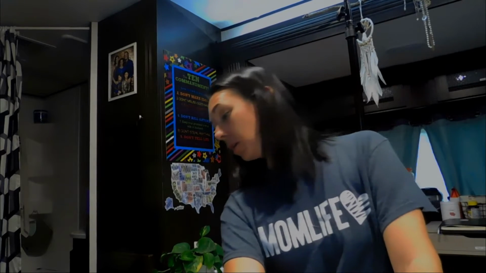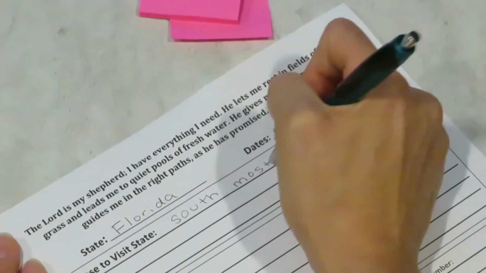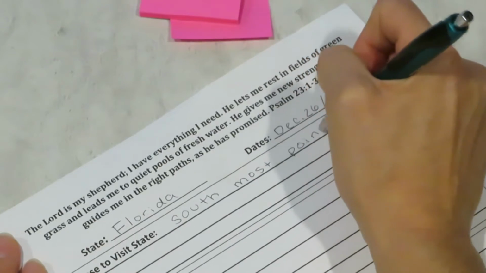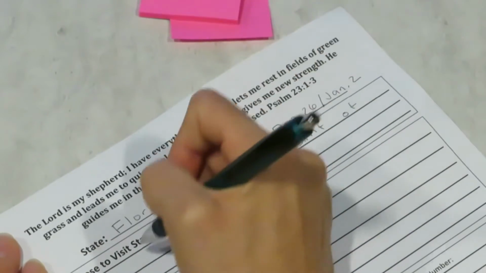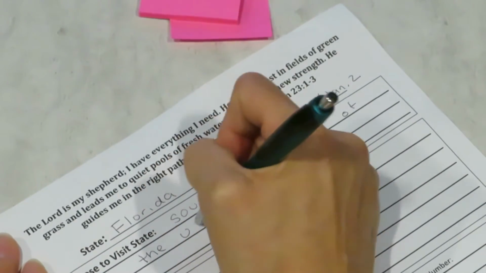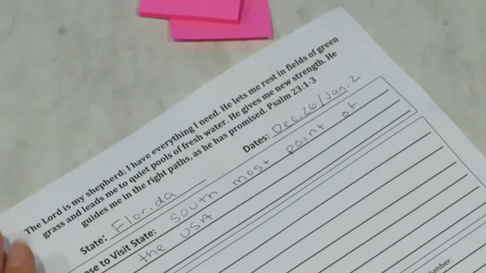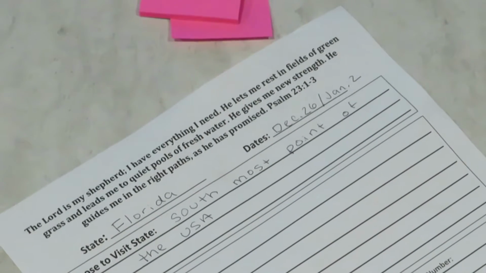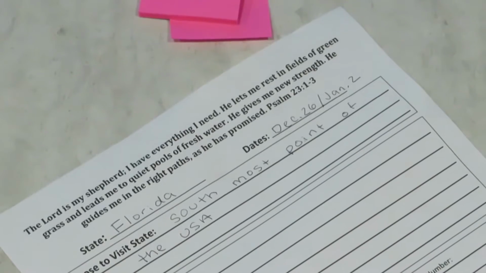The purpose to visit this state, we live in this state, but the main purpose of visiting Key West was to go to the southmost point of the United States.